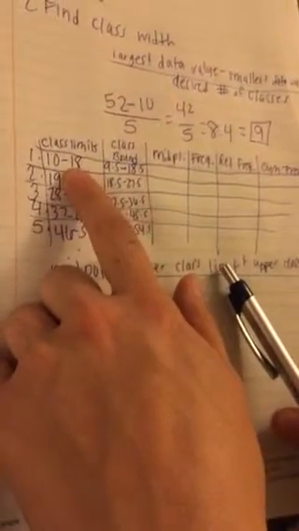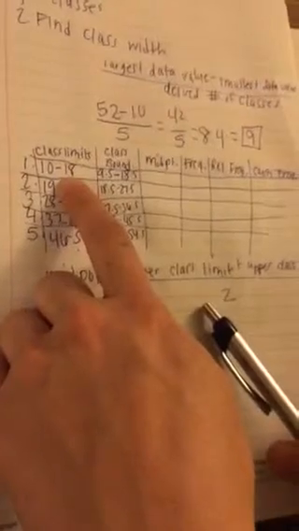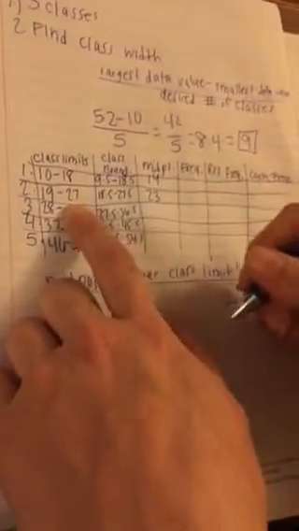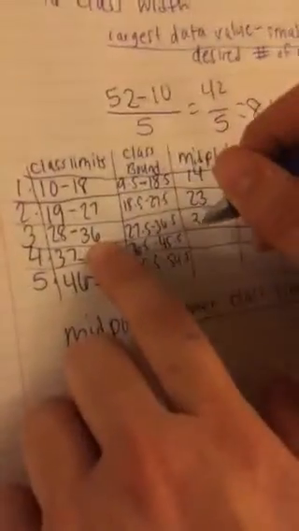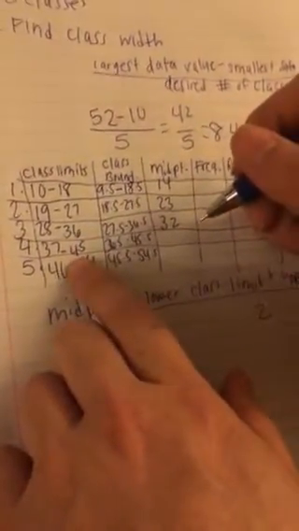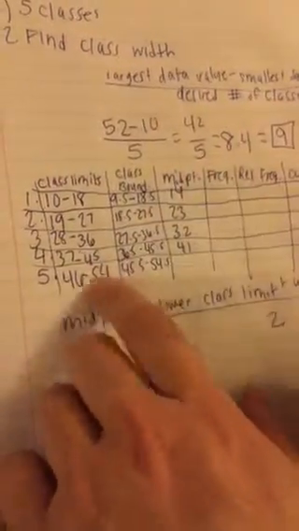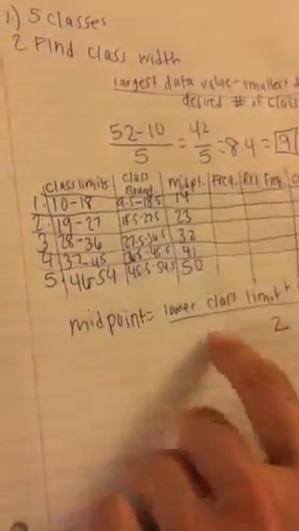So for this one, it would be 10 plus 18 divided by 2, which you get 14. For this one, it would be 19 plus 27 divided by 2, which gives you 23. 28 plus 36 divided by 2 gives you 32. 37 plus 45 divided by 2 gives you 41. And 46 plus 54, then divided by 2, you get 50.